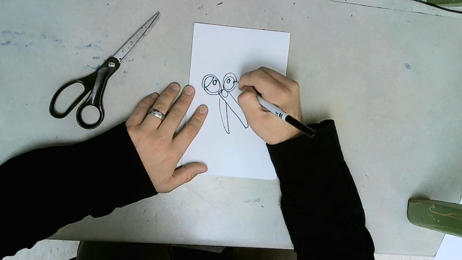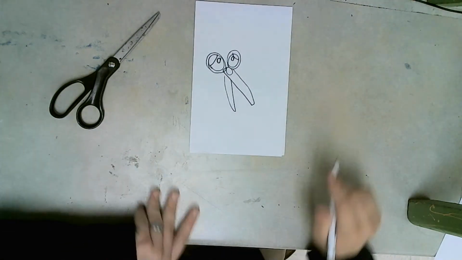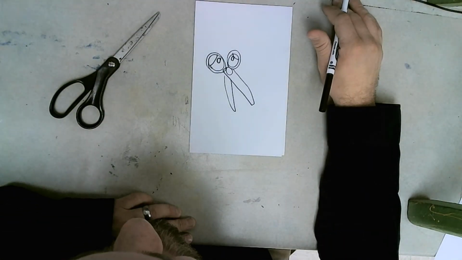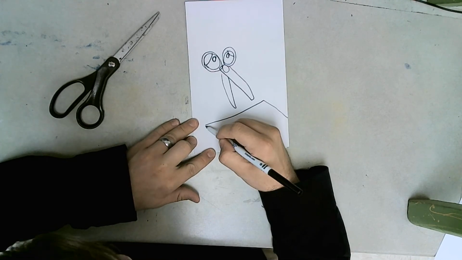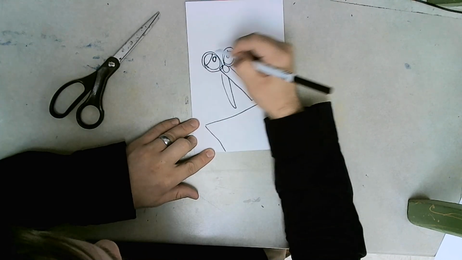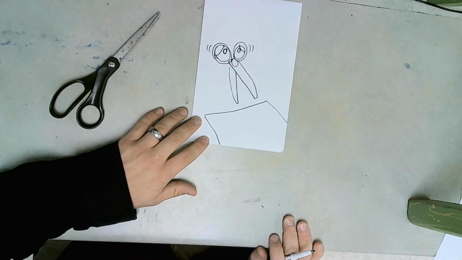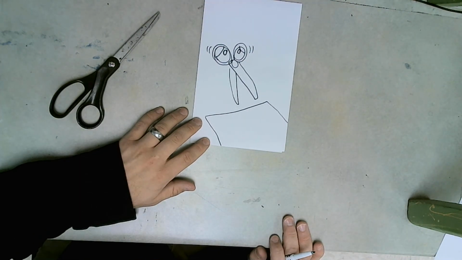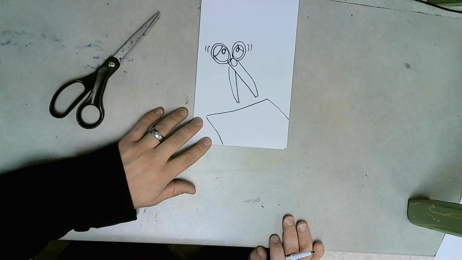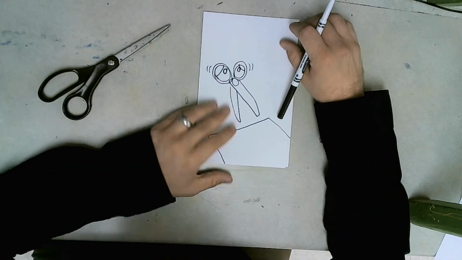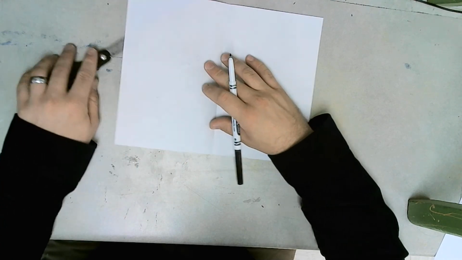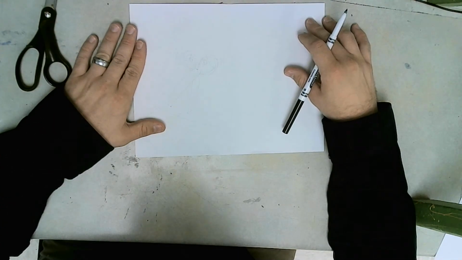But, oh no, my scissors looks like he's feeling worried because he's nervous. He's nervous to cut the paper because he's afraid he'll make a mistake. Right? So that's the beginning of my story. My scissors are nervous to cut the paper because he's afraid he'll make a mistake.